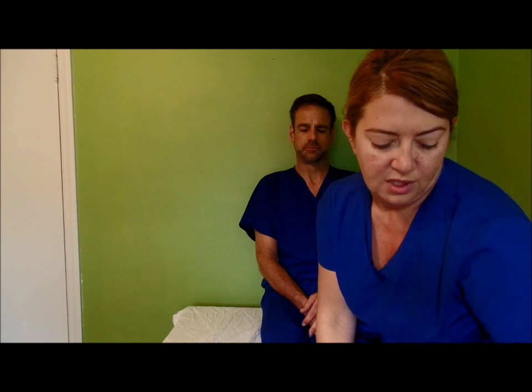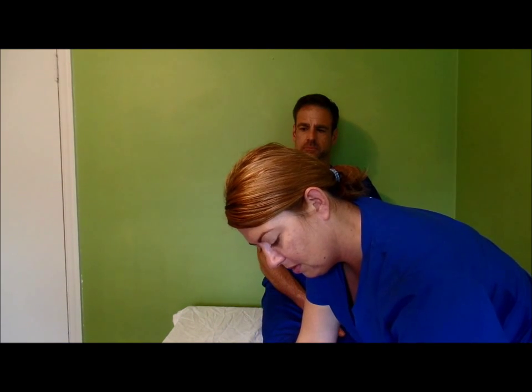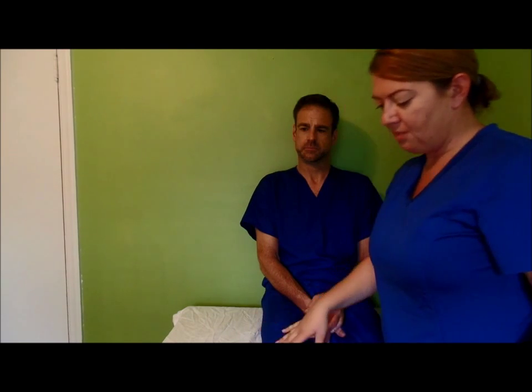Okay, and also on the top of the foot here, we're checking for the dorsalis pedis. So earlier, behind the ankle, we were checking the posterior tibial. Okay, we'll check this other side here. Okay, we're good. Pulses are strong on both sides.